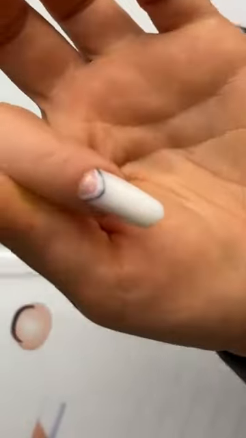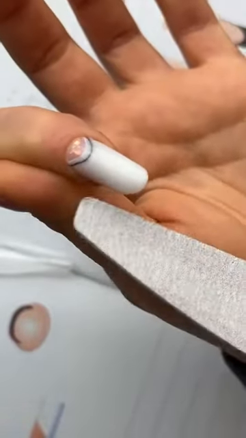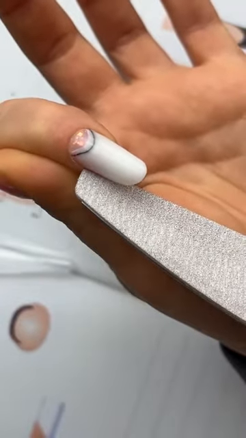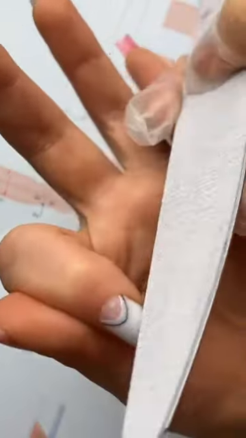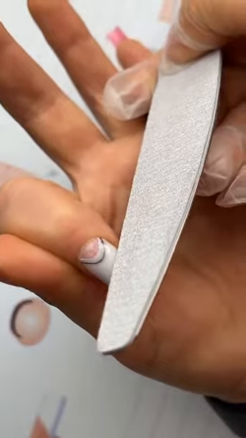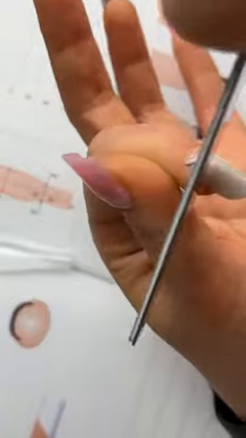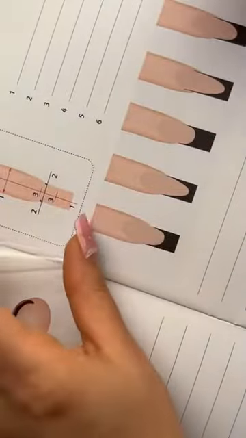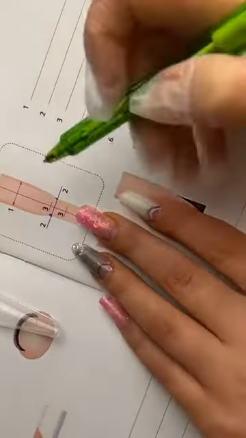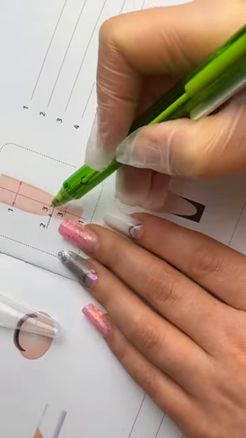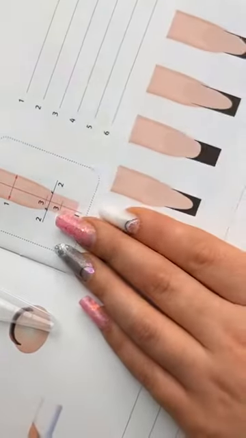How can we understand this? For example, I will choose this one line. Then I put my file like this and I do movements like this, and I can see whether it's at the same level or not. When I work with my file like this, I'm checking myself: is it the correct way or not? So step number 2 is to understand these growing points.